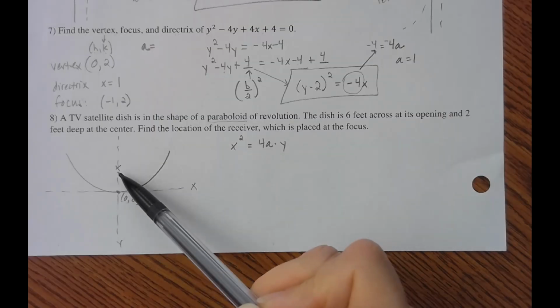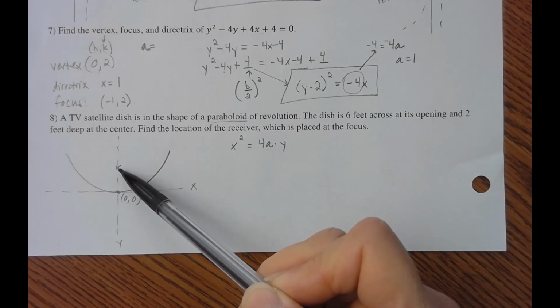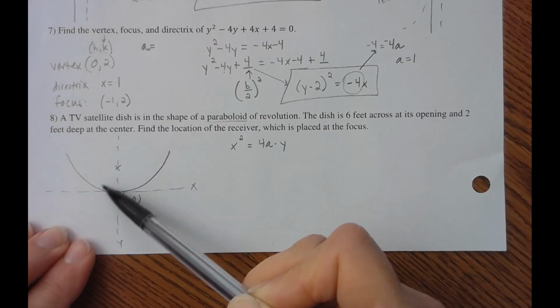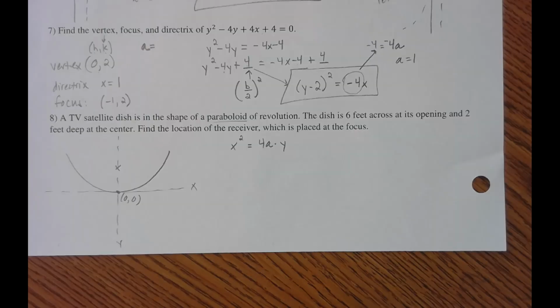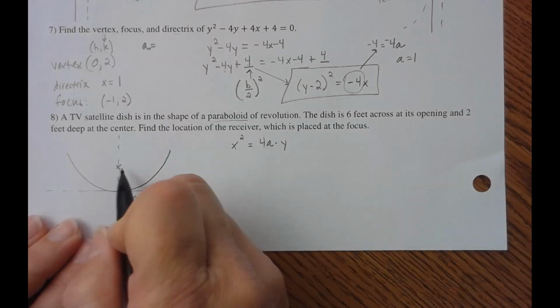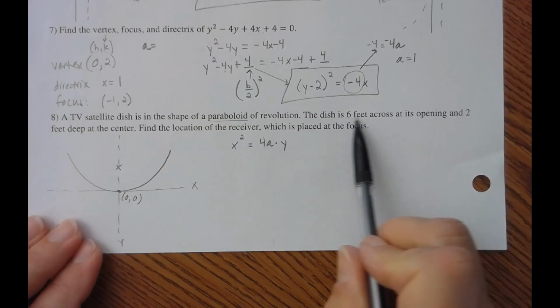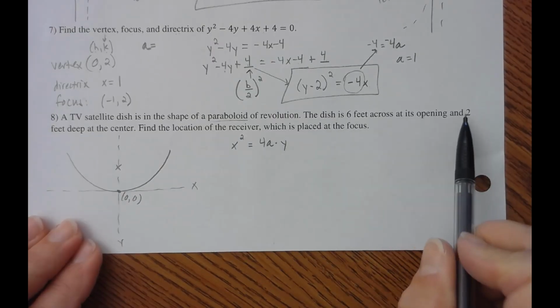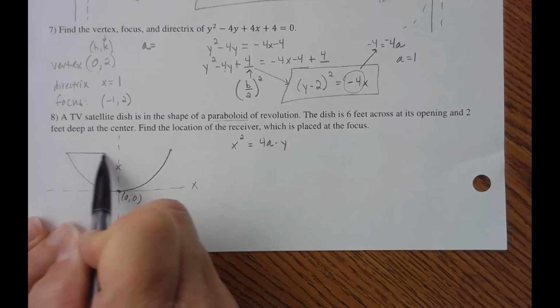Remember that as the rays come in from the satellite, the focus, or the receiver, receives the rays, and then they bounce off the parabola, and that's how you get your TV picture. So here's the focus, and we know a few things. We know the dish is 6 feet across at its opening. So this is 6 feet across.